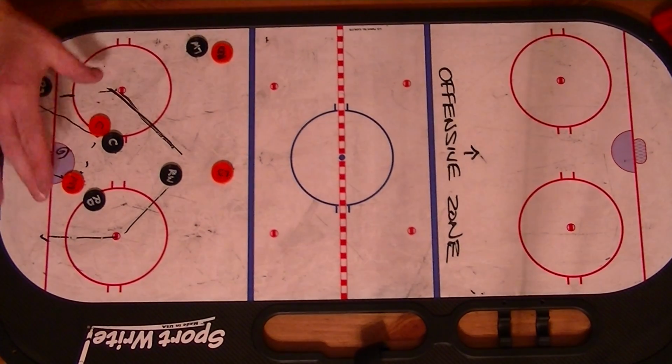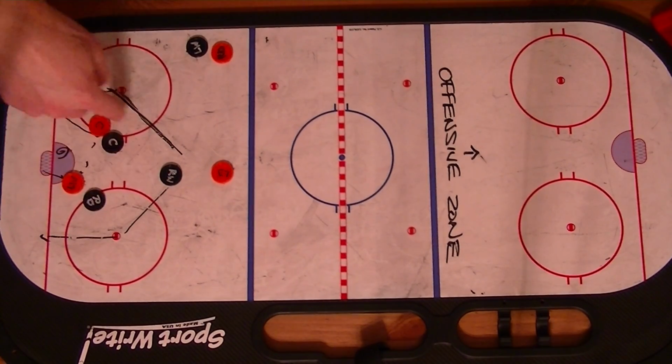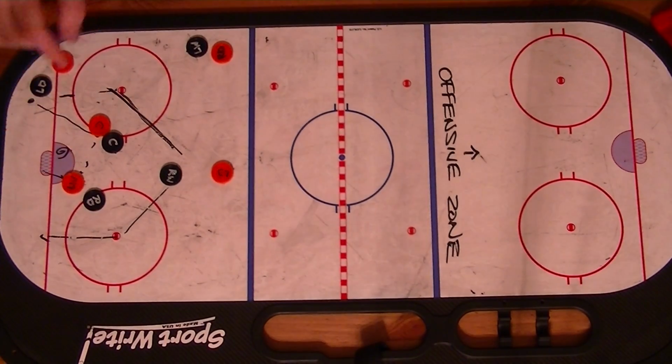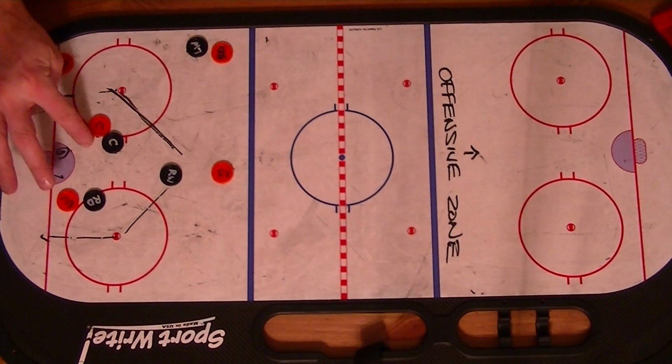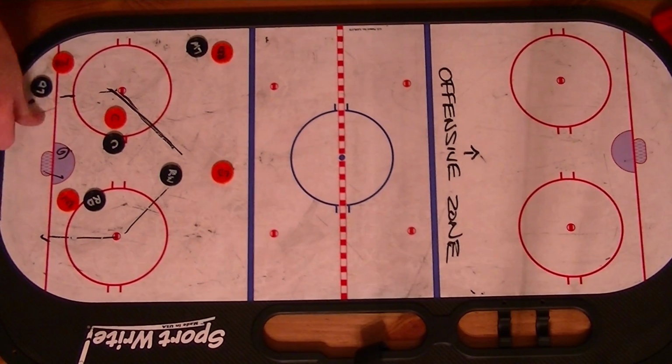Okay? We try to avoid any passing or moving the puck through this house area right here. This is really dangerous in our own zone. Okay? So we try to keep the puck in our defensive zone out of this house if possible. Okay? So we'll do that again.